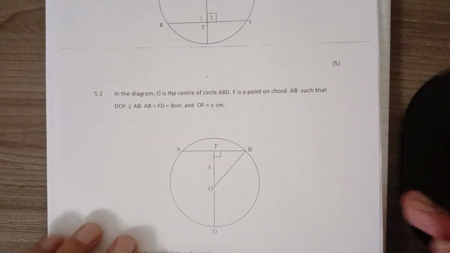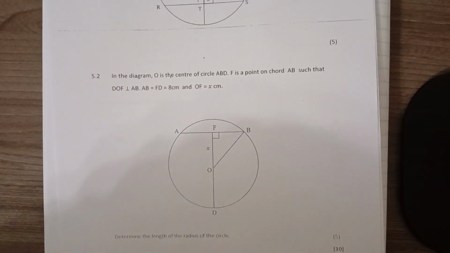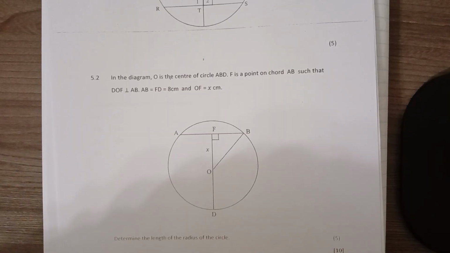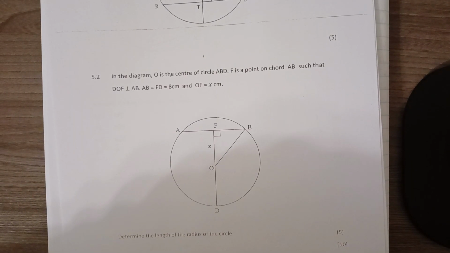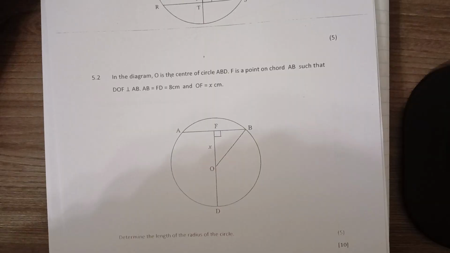Okay, so they say in the diagram, O is the center of circle ABD, F is a point on AB such that DOF is perpendicular to AB. AB is equal to FD, which is equal to 8, and OF is equal to X. Okay.